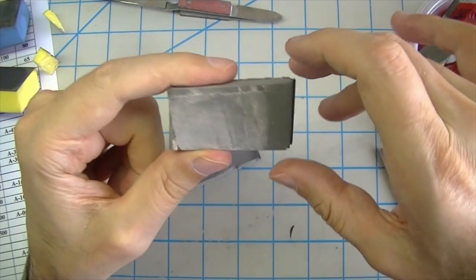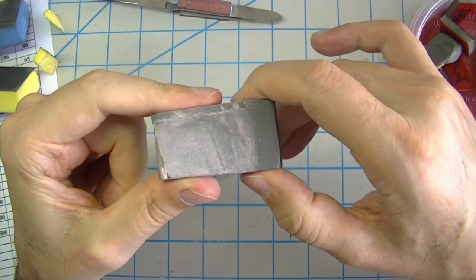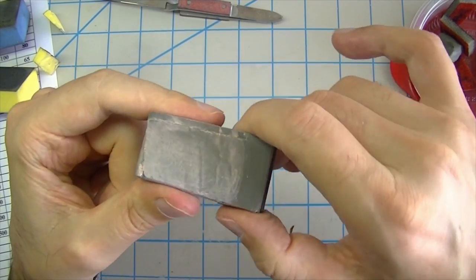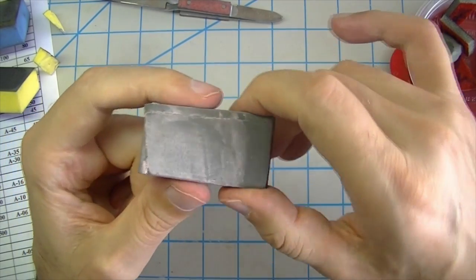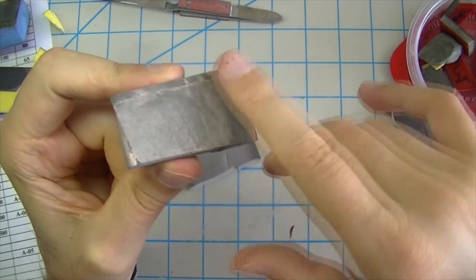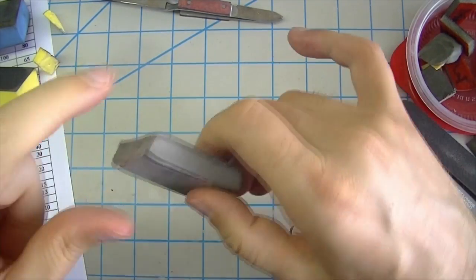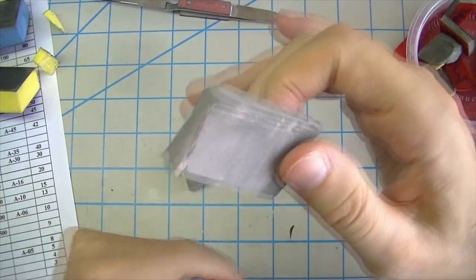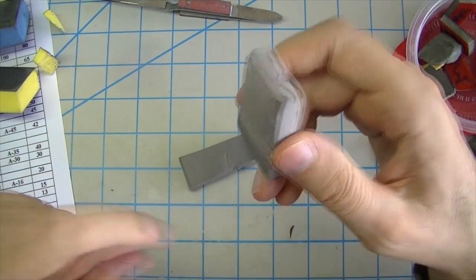In this case, I used some of the foil adhesive made by Microscale, which looks and smells an awful lot like white glue, to stick a sheet of sandpaper onto the face of this sponge. Then I just trimmed around the edges.